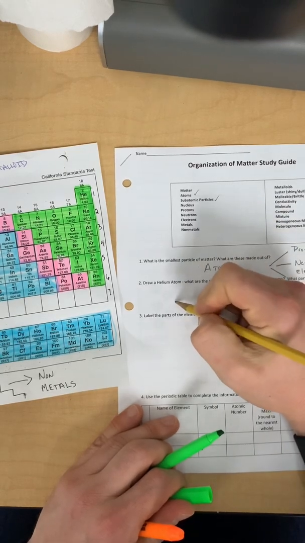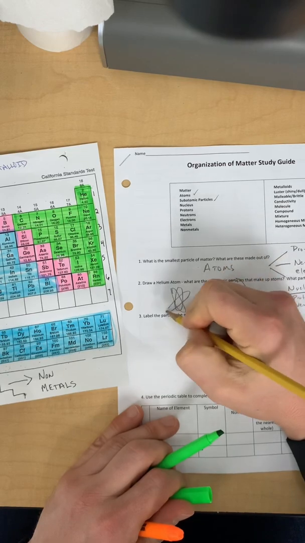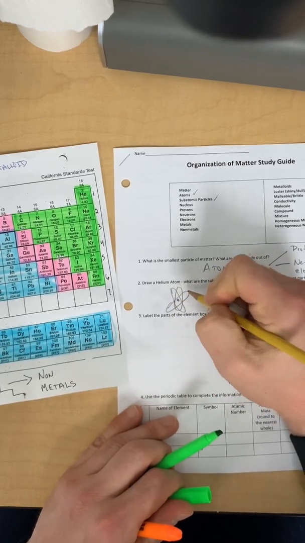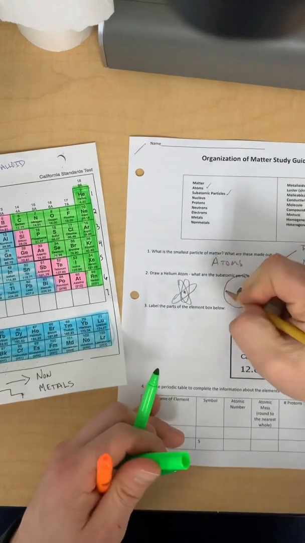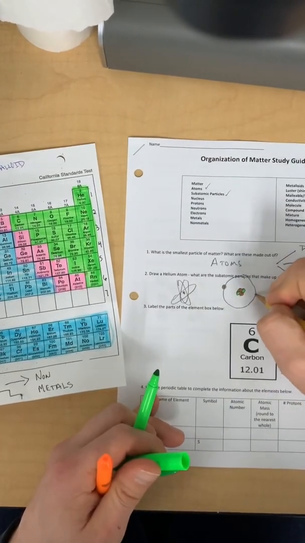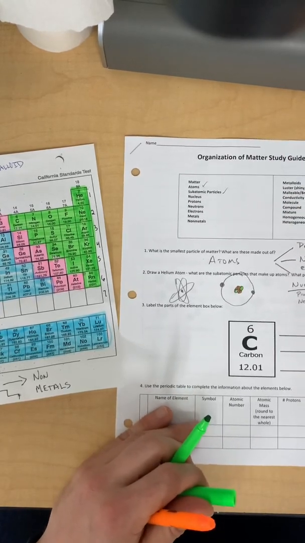Remember these kind of crazy looking atoms? I'm not very good at it. Thanks for letting me waste your time. You know, the nucleus would be here, electrons shown on the outside. Bad drawing. On the outside would be 2 electrons, because remember, the atomic number is equal to the number of protons and electrons.